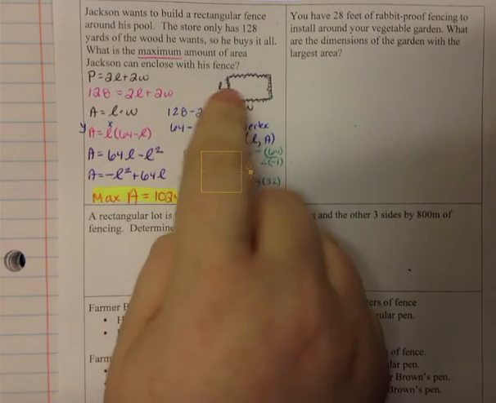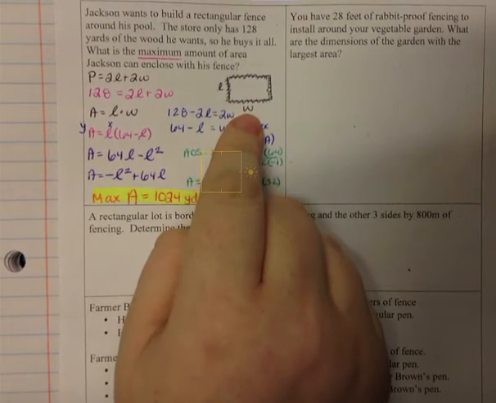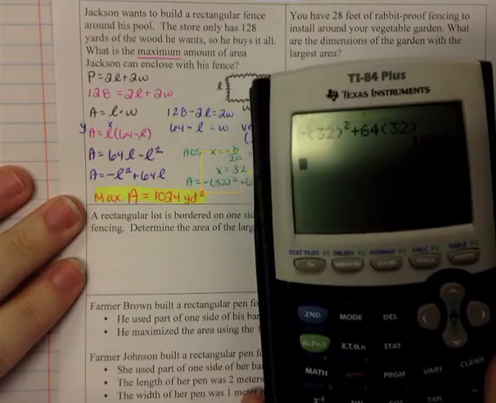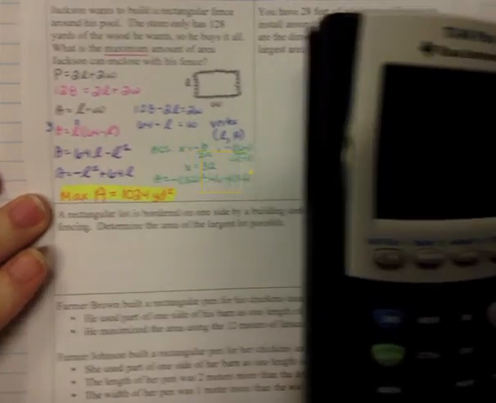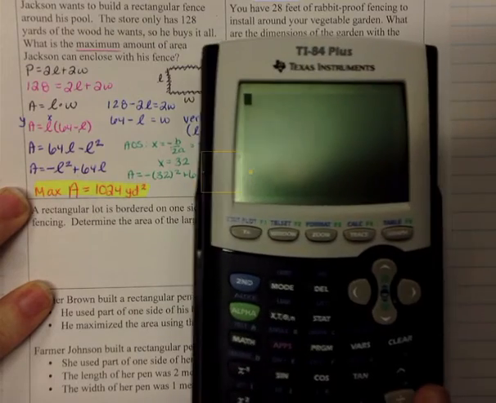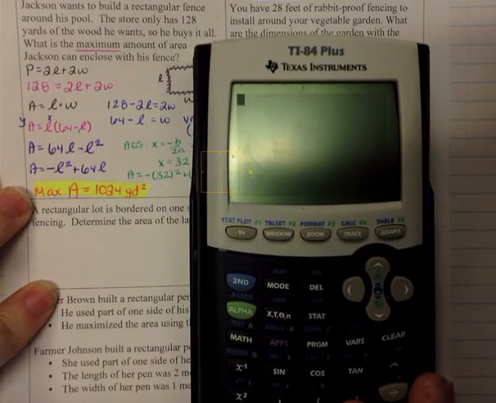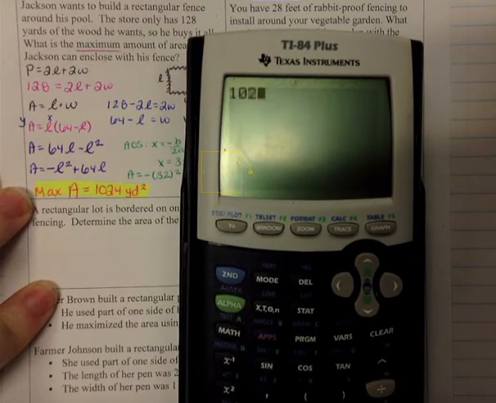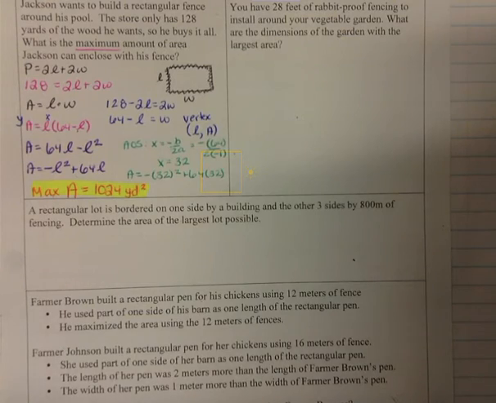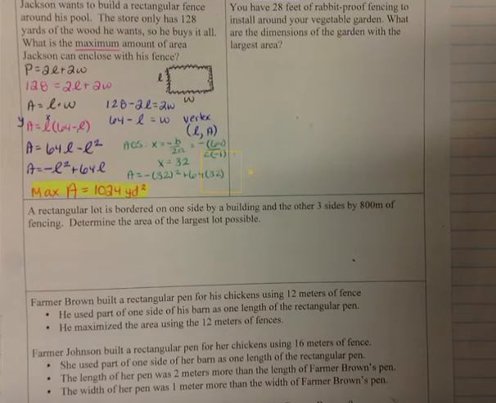So if we had our length, we could actually also find our width. If we know area is length times width, just as an extra thing here, we know length times width gives us the 1,024. Well, our length is 32. So 32 times W is equal to 1,024. So 1,024 divided by our 32 is equal to 32. So really, if you want to have the maximum area, you're making a square out of that.